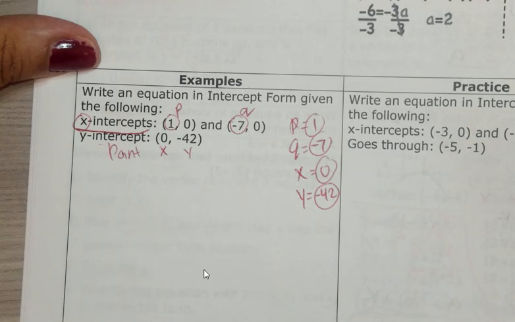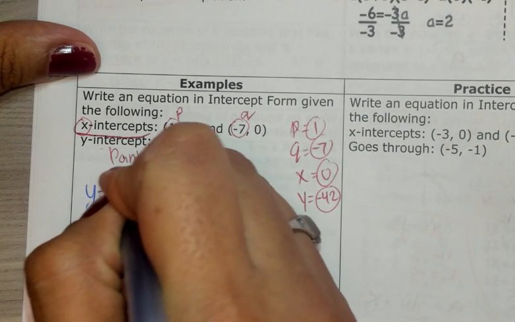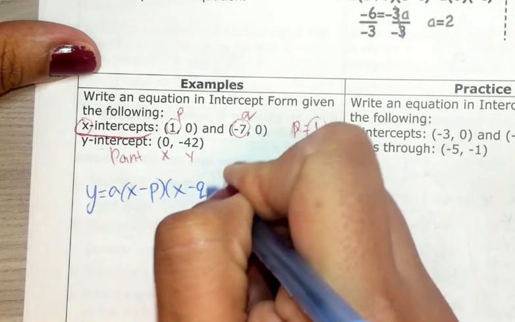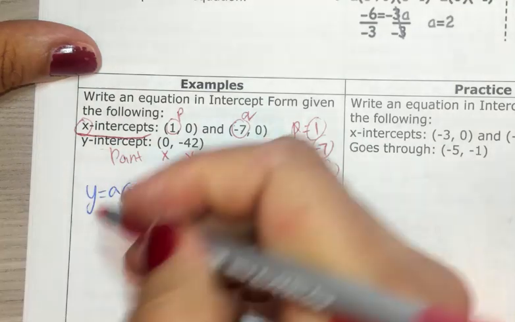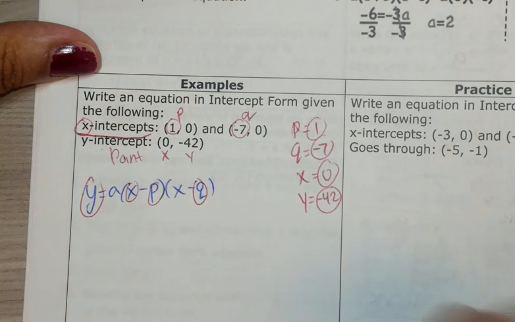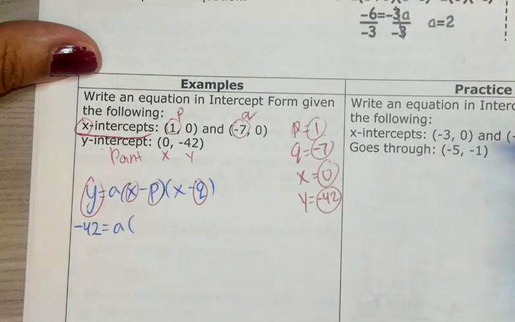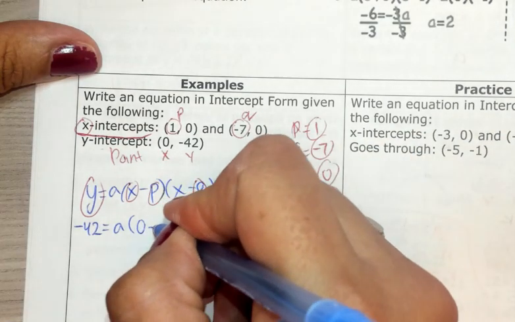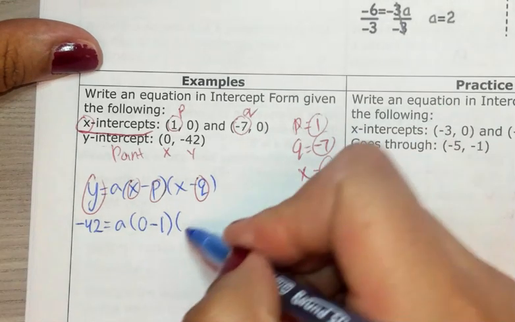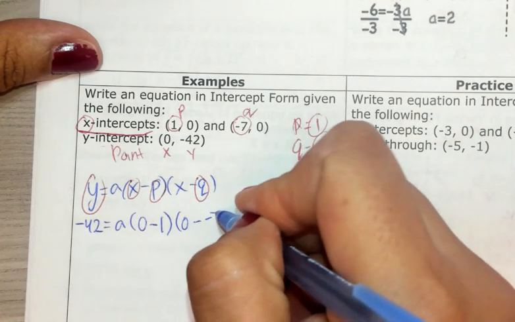We're going to substitute those values into the template, which is y equals a times (x minus p) times (x minus q), for y, x, p, and q. So we have y, which is -42, equals a times (0 minus your p, which is 1), times (x, which is 0, minus your q), so minus -7.